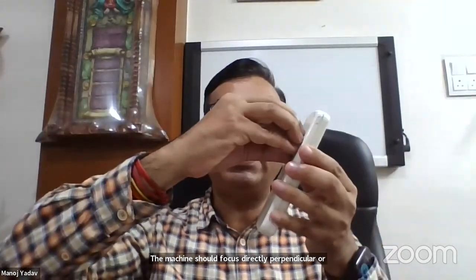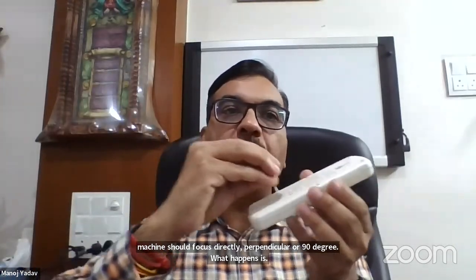Second is the orientation and all these things in an ICU. If you are having an ICU patient, you are seeing the X-rays, or in some patients the X-rays are taken daily or every other day, the orientation may not be proper. If the patient is lying like this, the machine should focus directly, perpendicular, or 90 degrees. What happens is the patient is like this and it is short like this, so you have more of an oblique view.